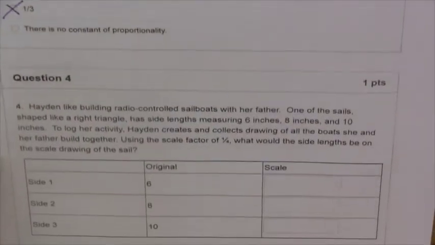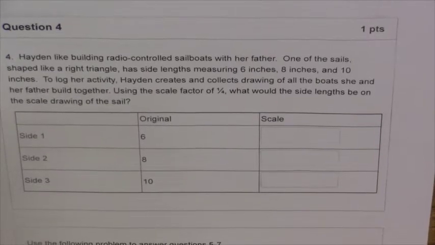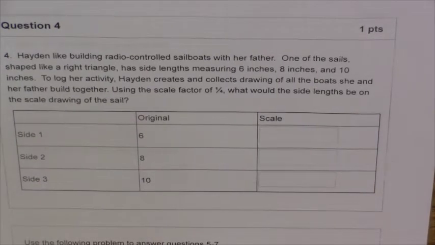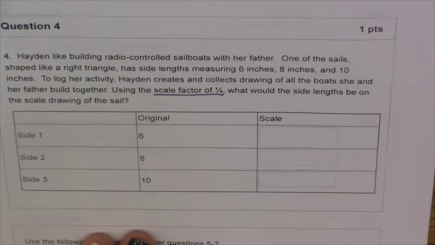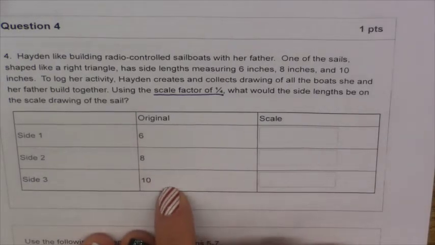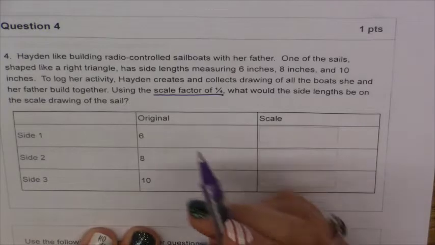Let's move on to question 4. Hayden likes building radio-controlled sailboats with her father. One of the sails, shaped like a right triangle, has side lengths measuring 6 inches, 8 inches, and 10 inches. To log her activity, Hayden creates and collects drawings of all the boats she and her father build together. Using the scale factor of 1/4, what would the side lengths be on the scale drawing of the sail? So they tell us in our problem that our scale factor is 1/4. So we need to take each of our original side lengths and multiply those by 1/4.